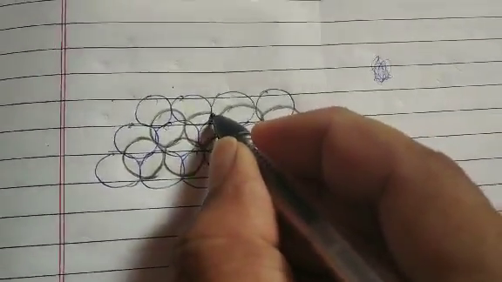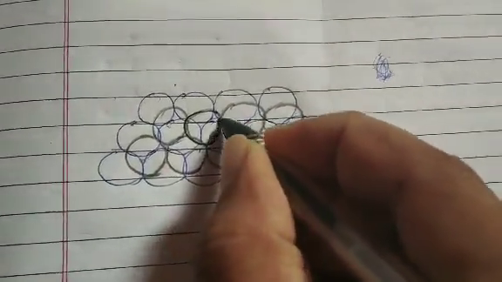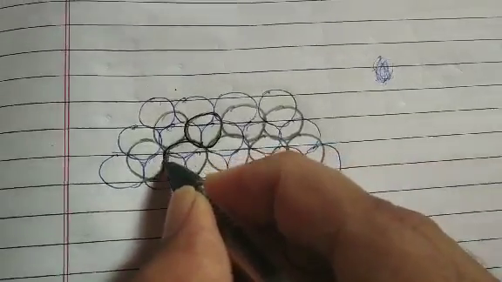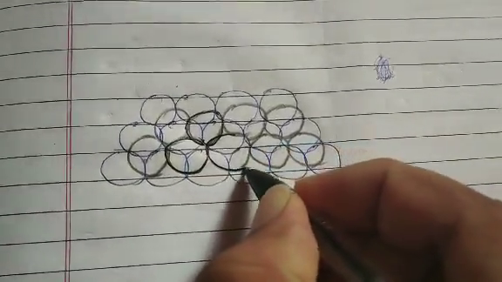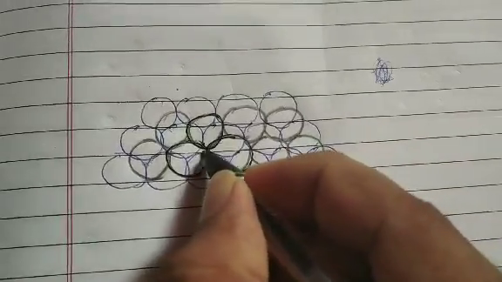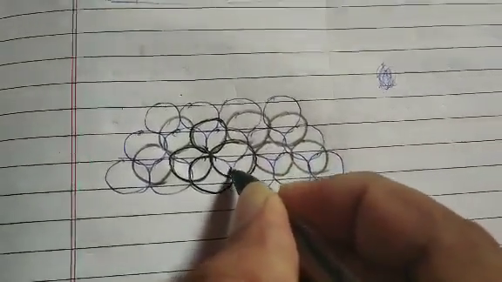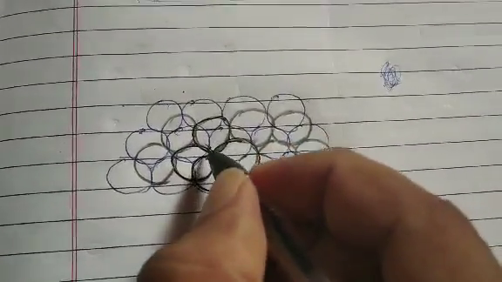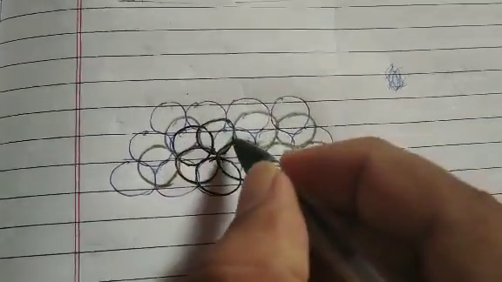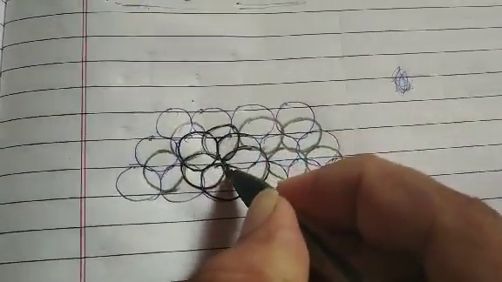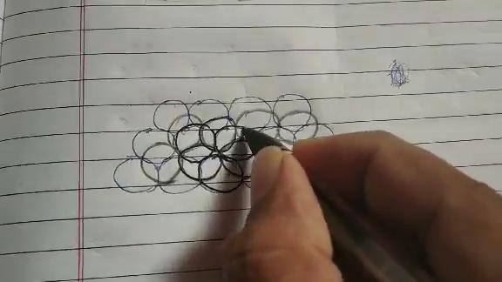So when you're writing in this way, now we are going to see, if I consider now, this is one part, this is another part, this is another part, this is another part. Able to see? Yes, like this, and like this.